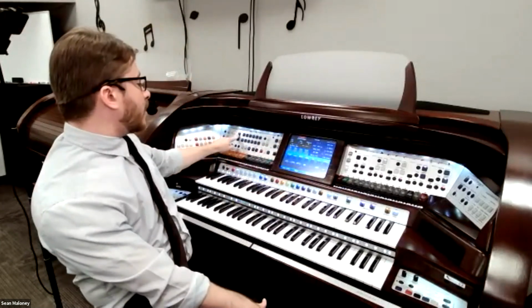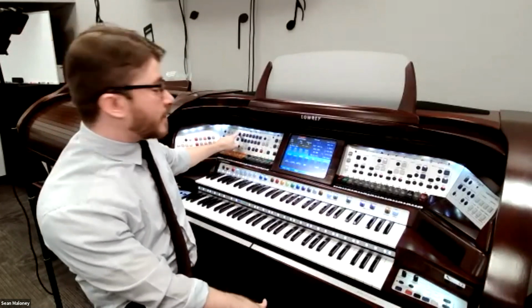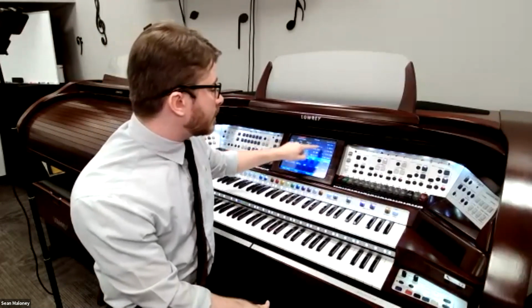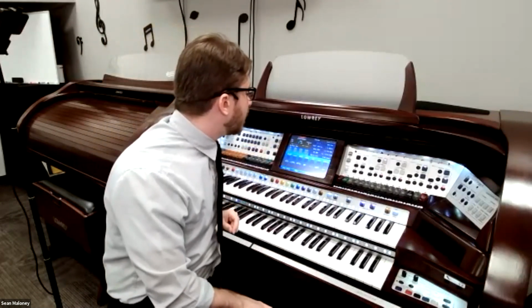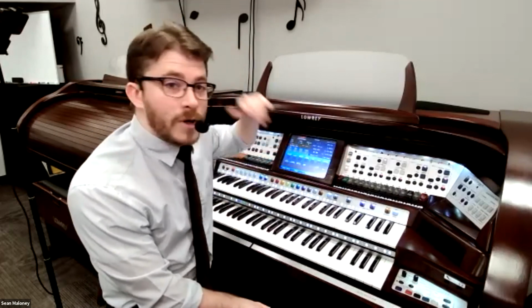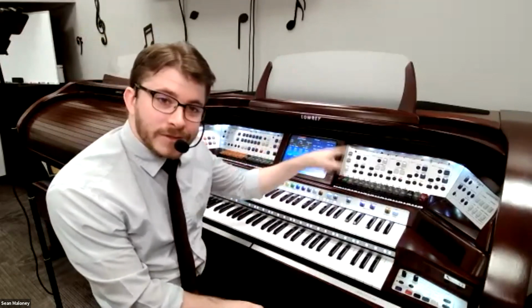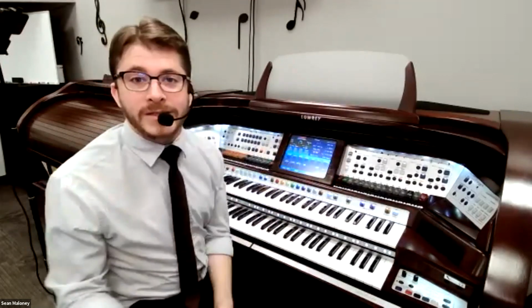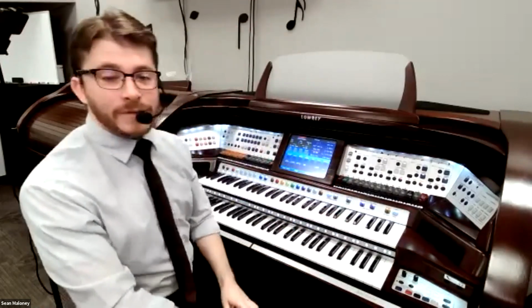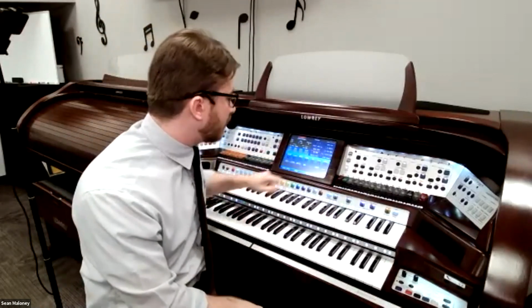If you have a Marquee or Grand Marquee, the Favorites button's right here. All you do is look at your screen and it gives you a list of your favorite rhythms. If you want to change them, you touch it and scroll to a different rhythm. That's it, and then it stays there. So if you want something in there, you just put it in there and leave it.